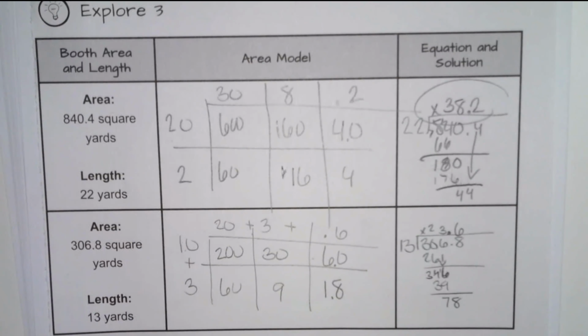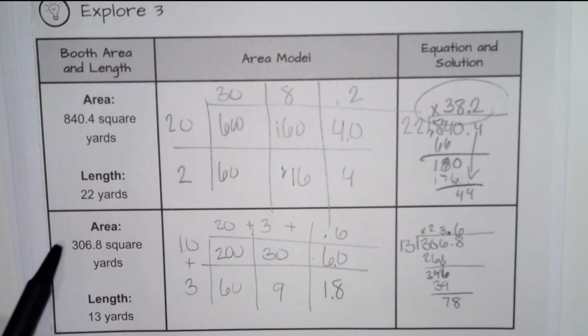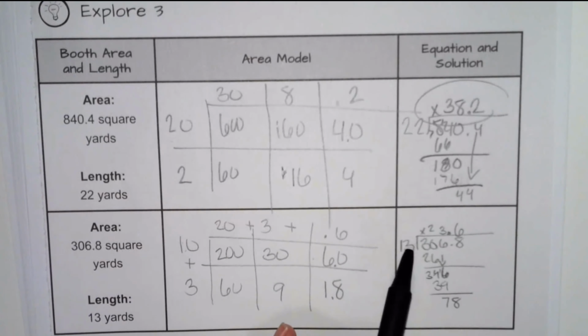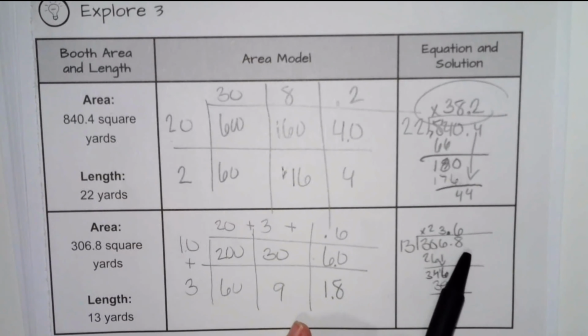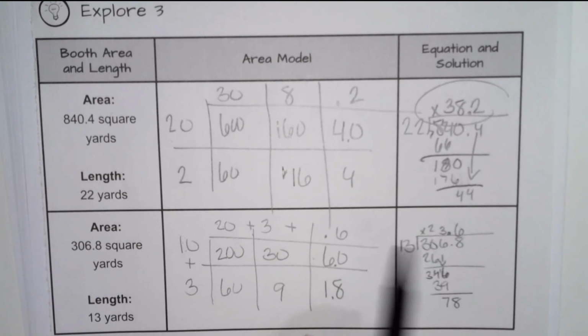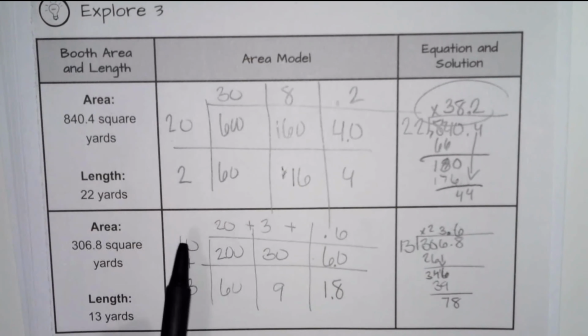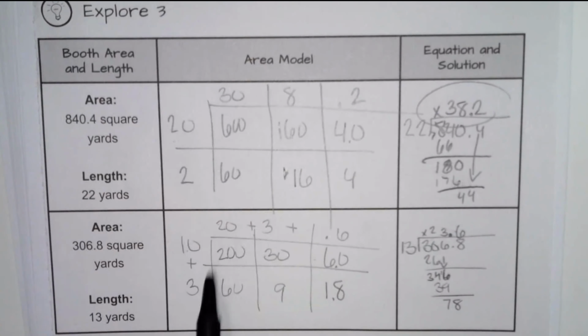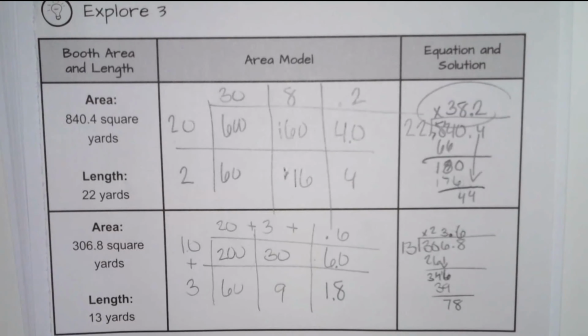All right, welcome back. If we look at the next one, 306 and 8/10, and if I divide that by 13, I'm getting 23 and 6/10. I plug it in, get my answers. If I were to add up all those answers, I would get 306 and 8/10. Go ahead and pause it and make sure mine looks like yours.